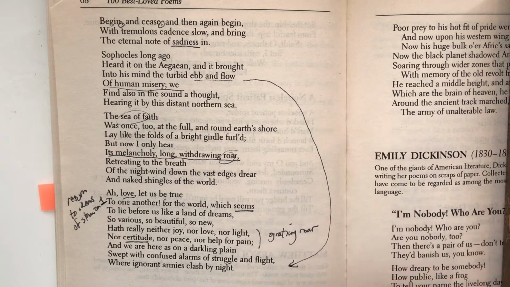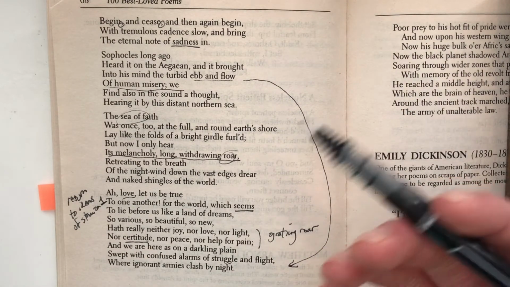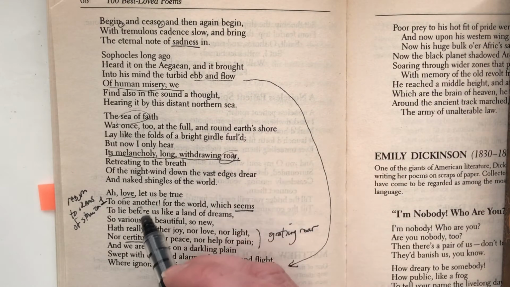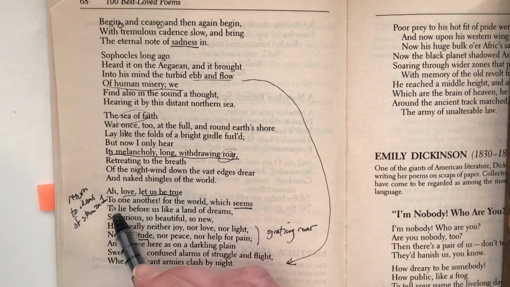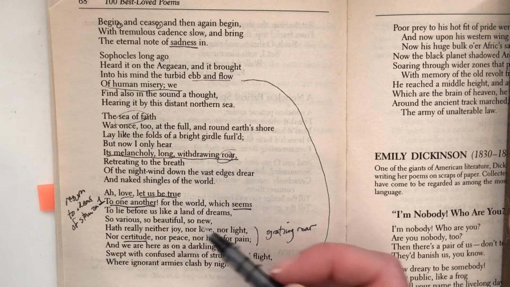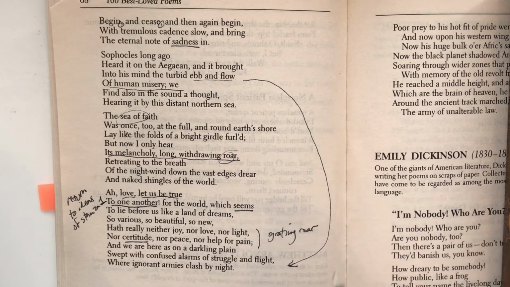And the only solution that Arnold suggests here, amidst all of this hopeless dreariness, is let us be true to one another. Let us be true to one another. Let's at least have each other and support each other in this world that seems not to have a foothold to hang on to. So that is the poem.